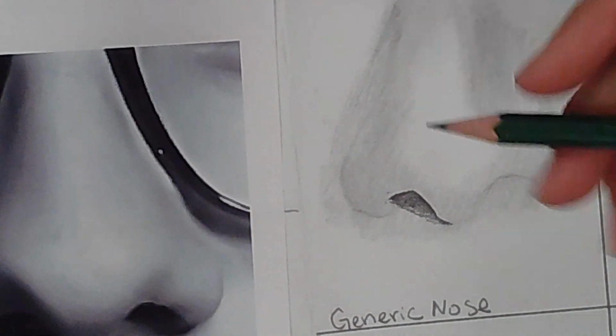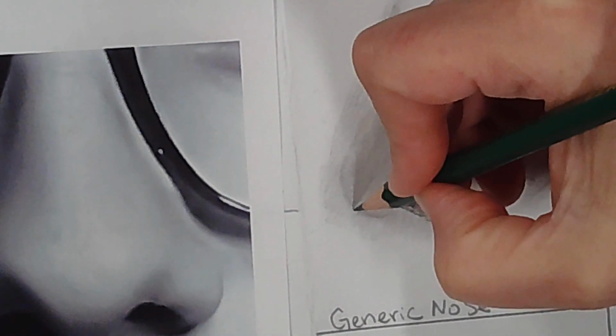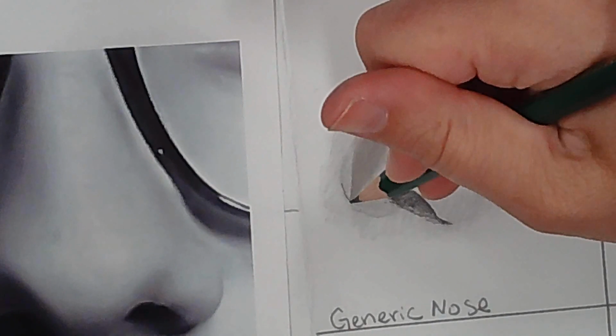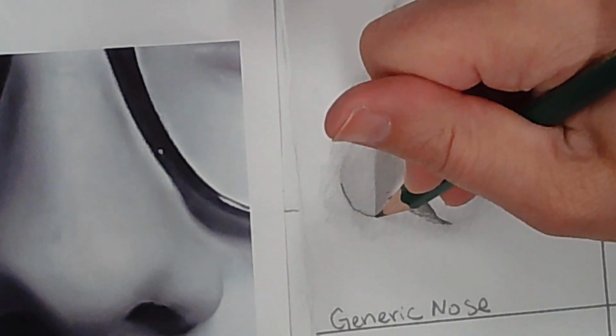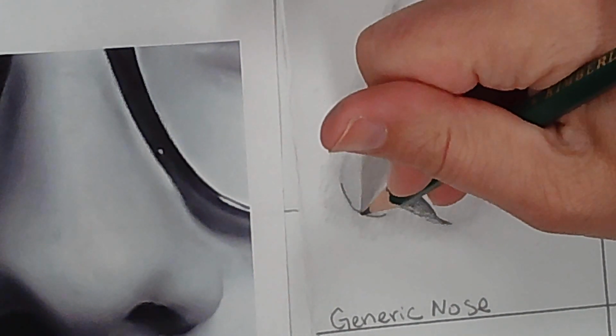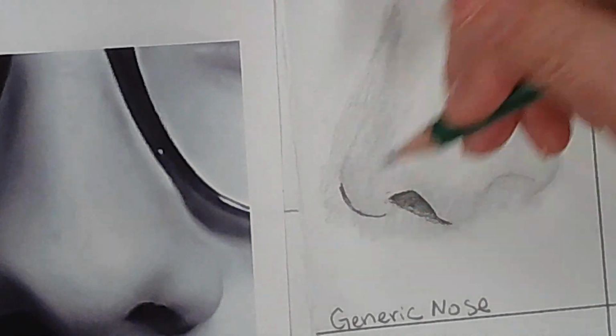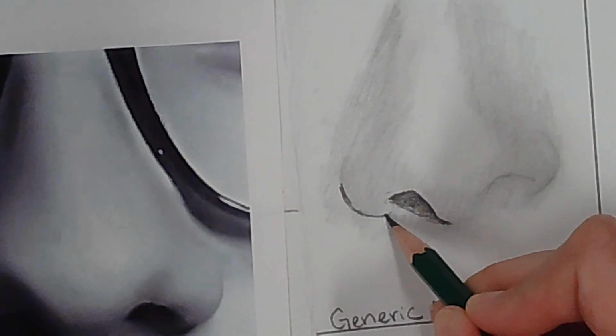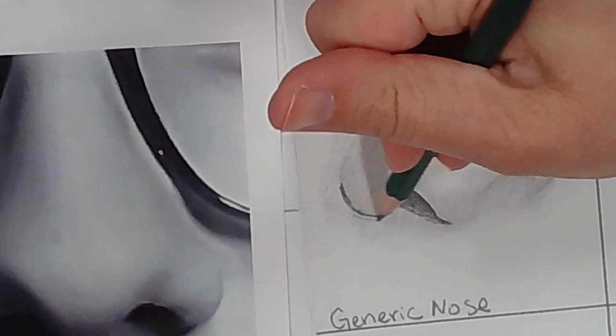Let's see if I can zoom in a little bit on this. And I'm going to do the same thing over here for the edge of this nostril. And I'm just checking with my reference picture to make sure the shape that I am making this nostril is accurate to his face.